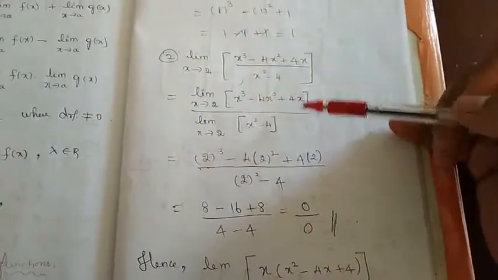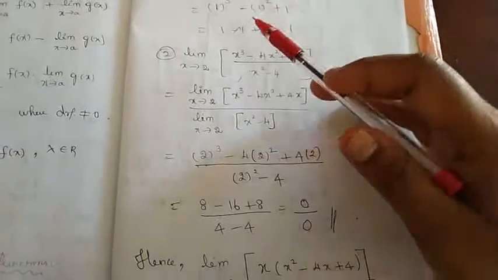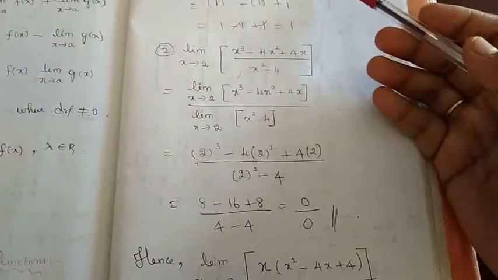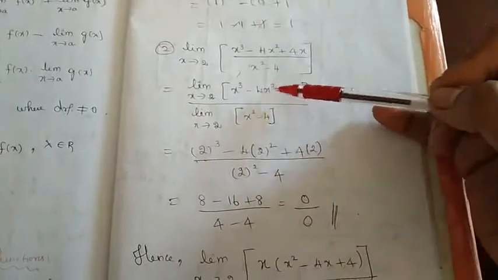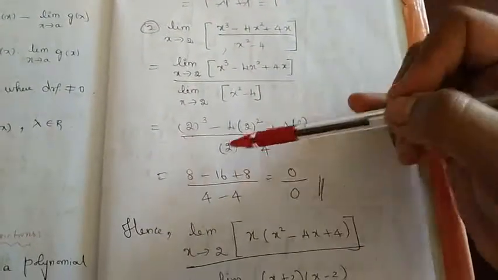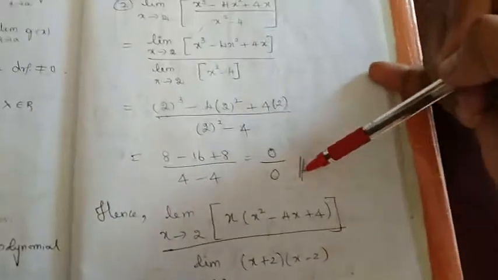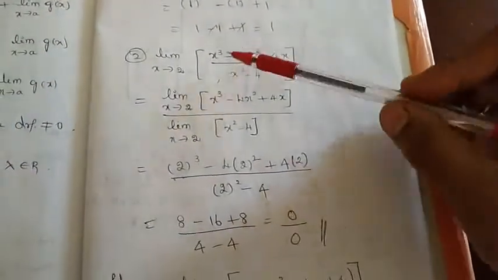Okay, so if you see this question, if we do the same procedure as we have done for the previous problem, limit x tends to 2, x cube is nothing but 2 cube minus 4 into 2 square plus 4 into 2 divided by 2 square minus 4, we got 0 by 0. So what we are going to do is we are going to reduce this by factorizing.